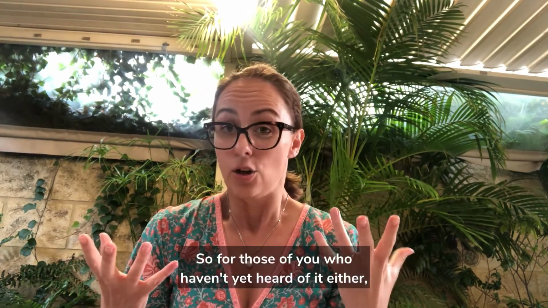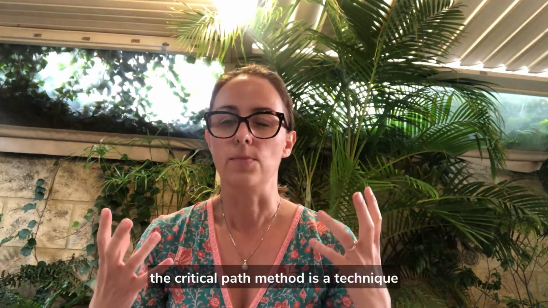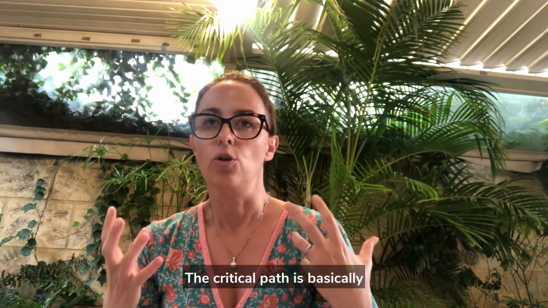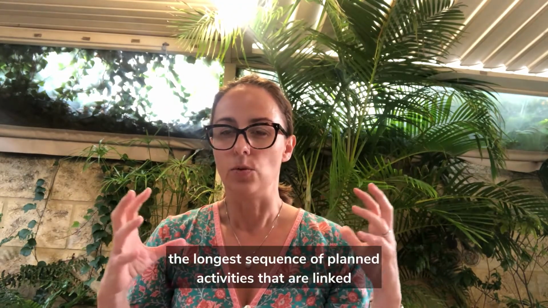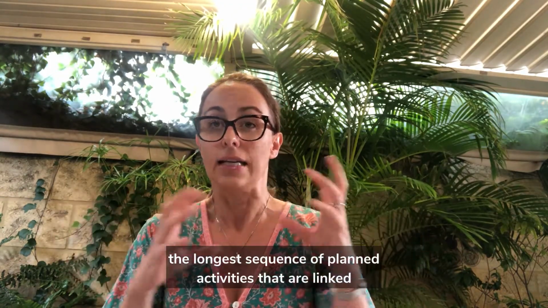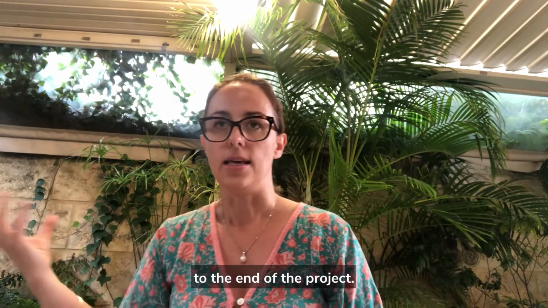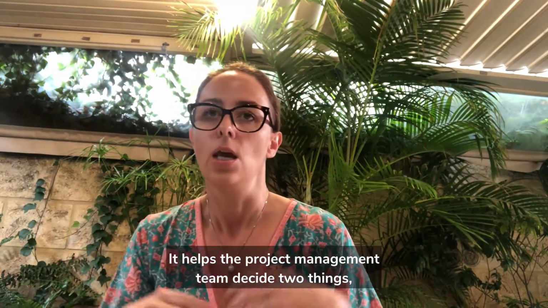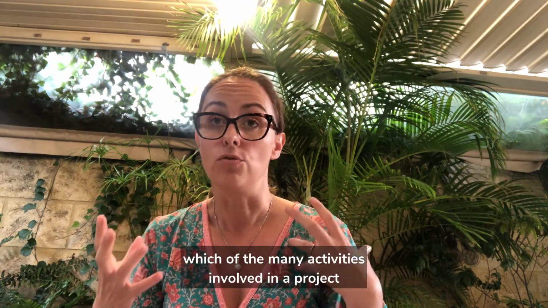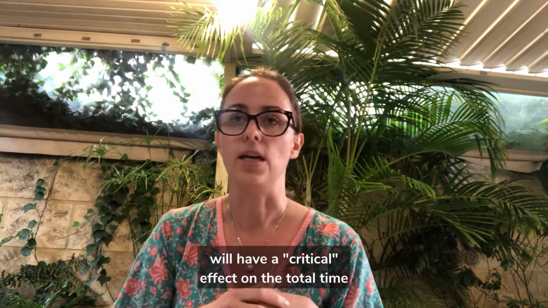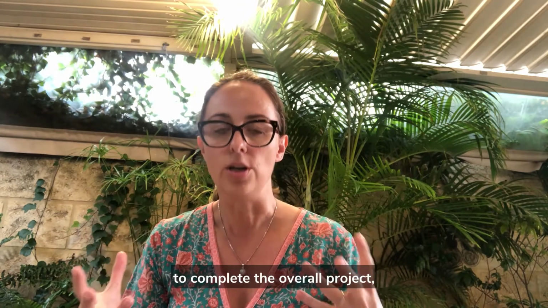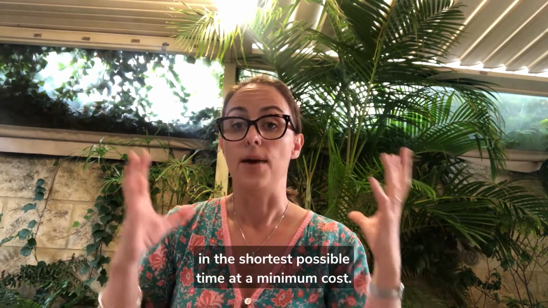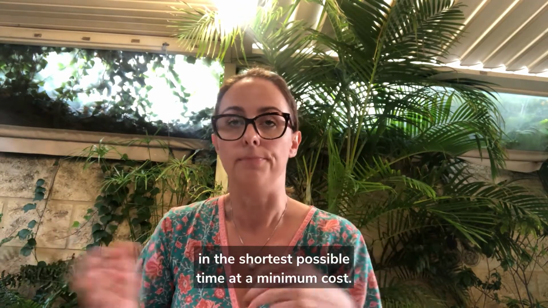So for those of you who haven't yet heard of it either, the critical path method is a technique for planning and scheduling complex projects. The critical path is basically the longest sequence of planned activities that are linked and that stretch out from the beginning to the end of the project. It helps the project management team decide two things: which of the many activities involved in a project will have a critical effect on the total time to complete the overall project, and how to program the activities in the shortest possible time at a minimum cost.